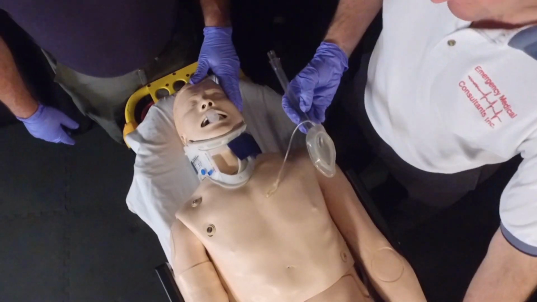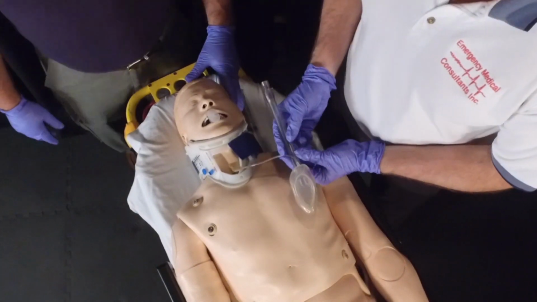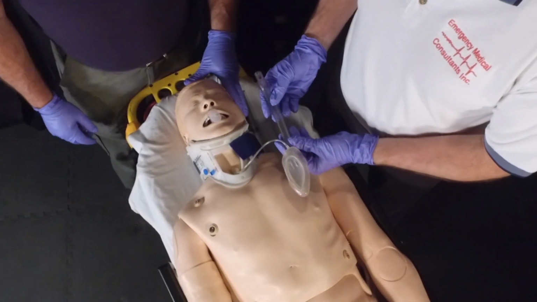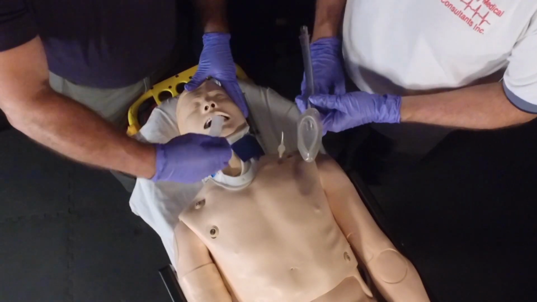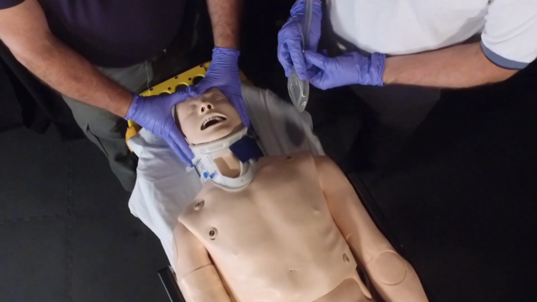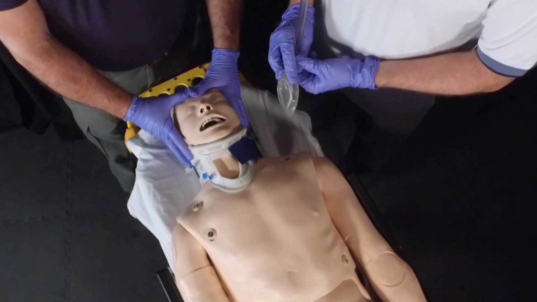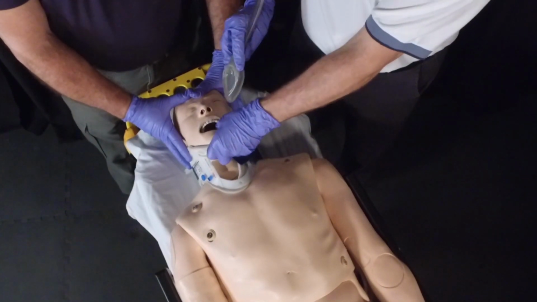The laryngeal mask airway is basically sized based on the patient's weight, and once the patient has been oxygenated and ventilated appropriately, it can be just put in the neutral position and slid down to the posterior pharynx and inflated very quickly.